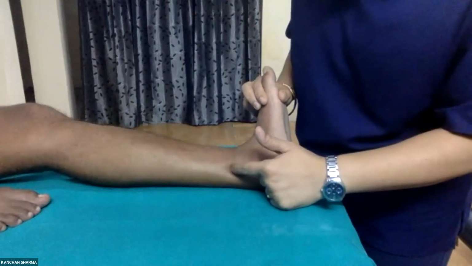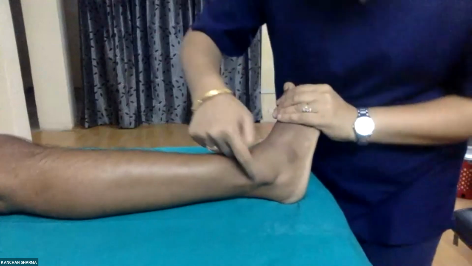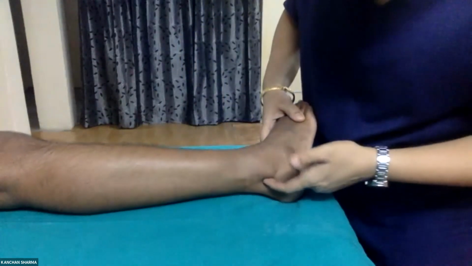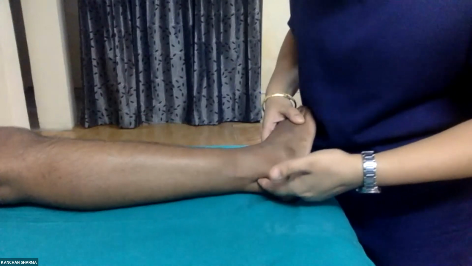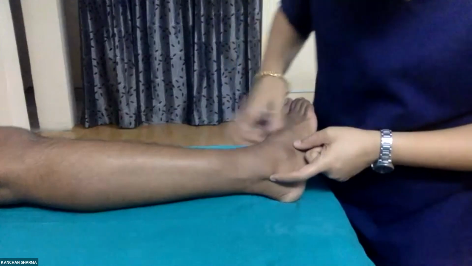On the top is the tendon. If this is the lateral malleolus, oh, I'm showing it wrongly. Sorry for that, actually. This is the lateral malleolus. Behind the lateral malleolus, if the patient is having pain, that is suggestive of peroneal tenosynovitis.